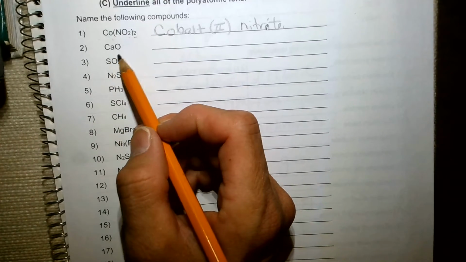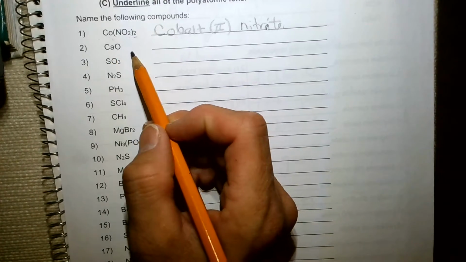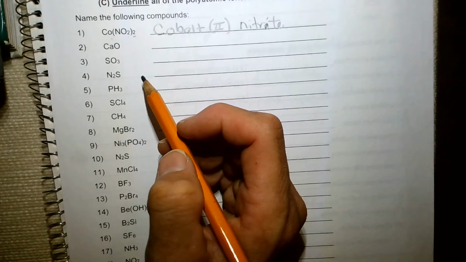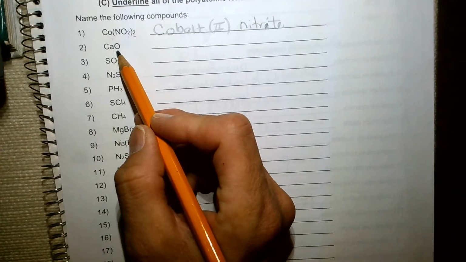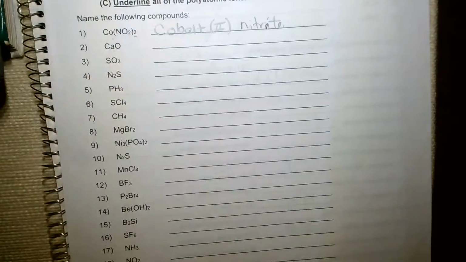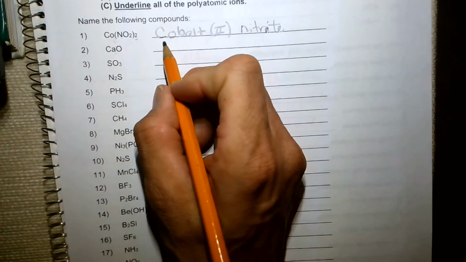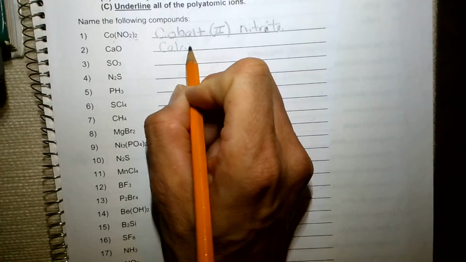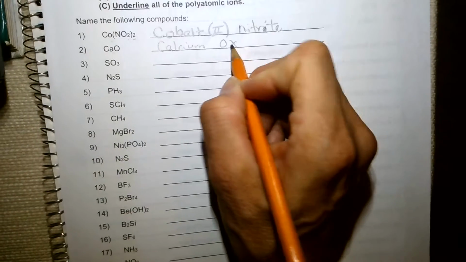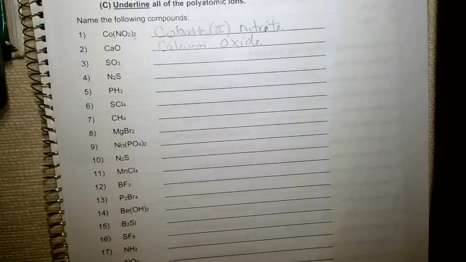So here, calcium and oxygen. So calcium we know is metal, oxygen non-metal, it's an ionic compound. Calcium is not multivalent, so you don't have to worry about putting the Roman numerals in. So all you can do is just go calcium oxide. Done. Okay?